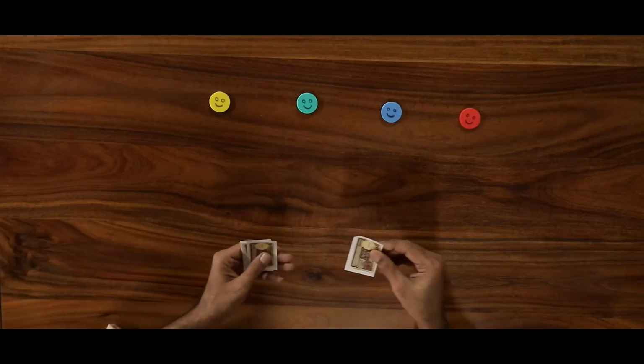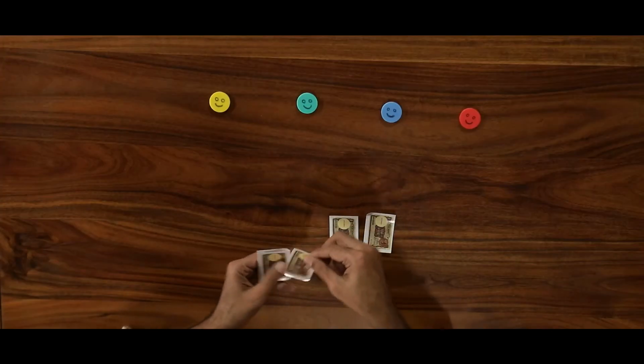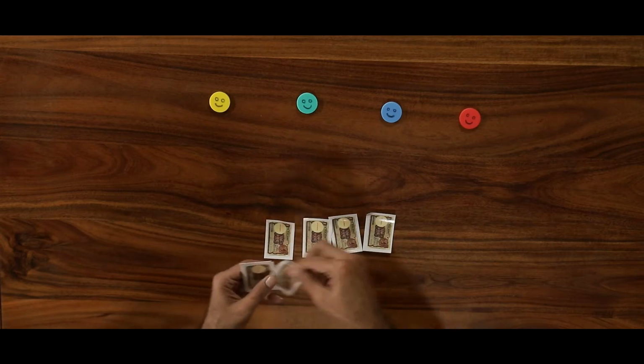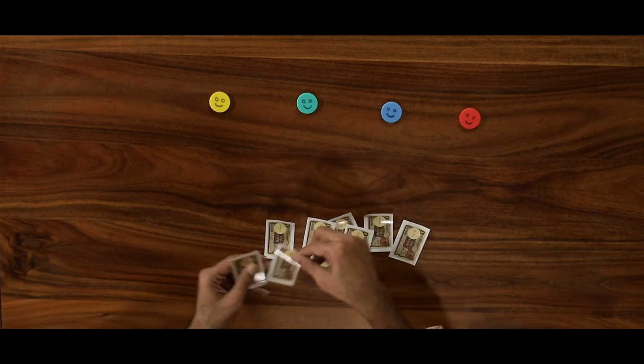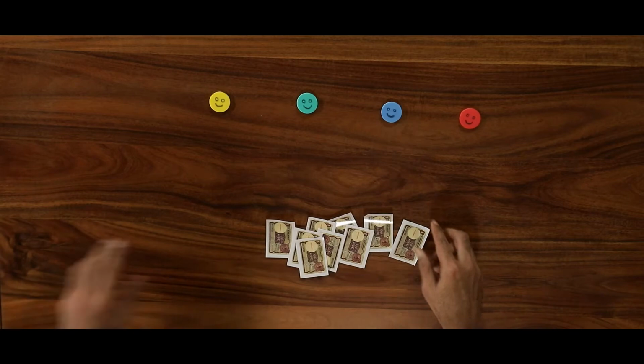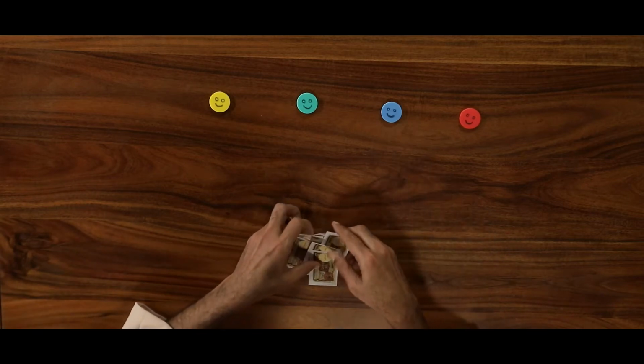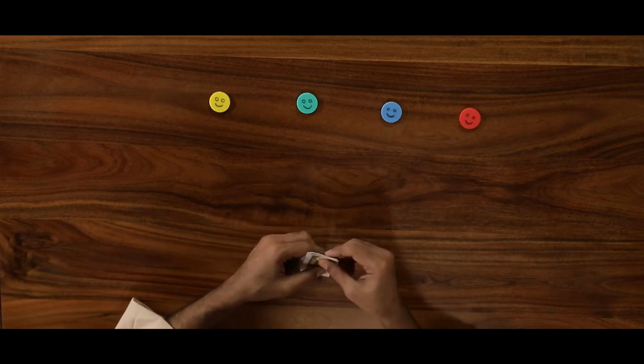Now let us try the same with play money. 1, 2, 3, 4, 5, 6, 7, 8, 9 rupees. I have to distribute these 9 rupees equally to 4 people.